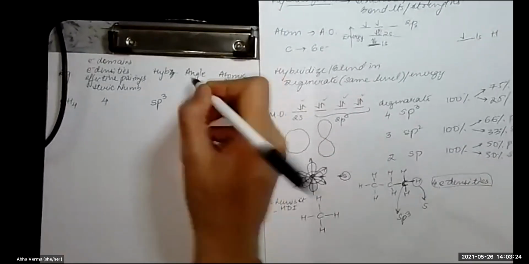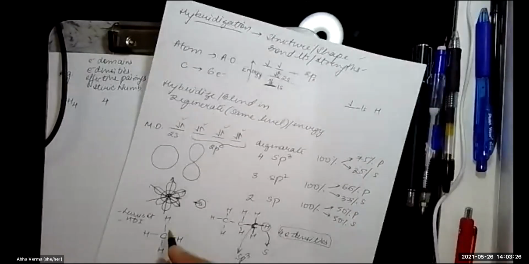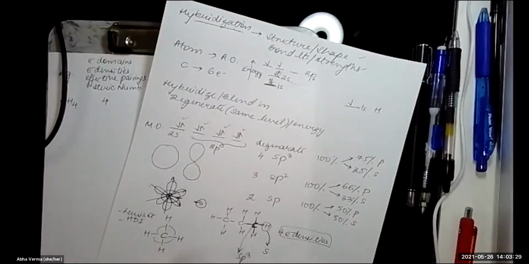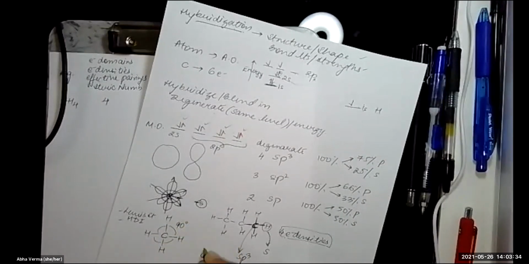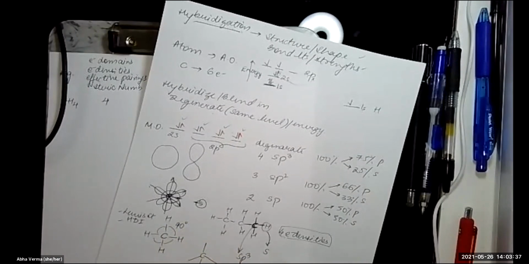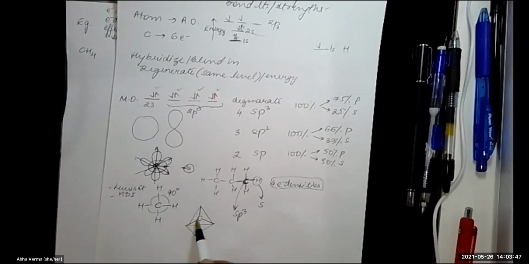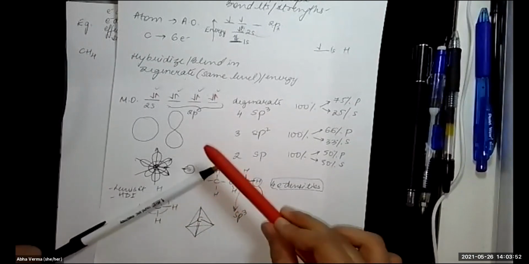But the bond angle between all these hydrogens is not 90 degrees. It is arranged in a manner that all the atoms are farthest away from this carbon, making a tetrahedral shape. So what do you see here? You see 2 valleys or 2 inverted V's present here.